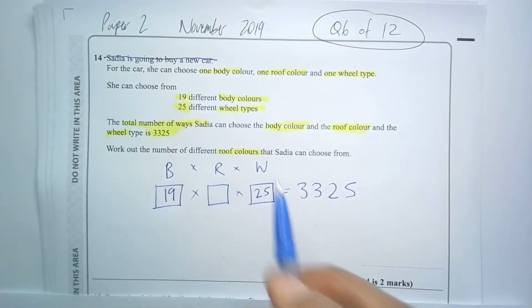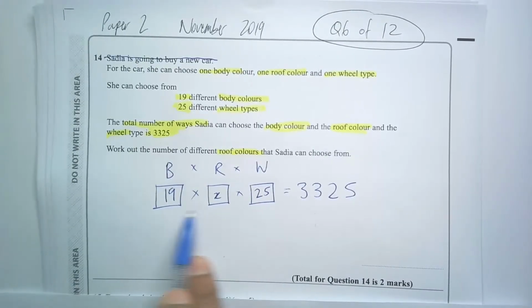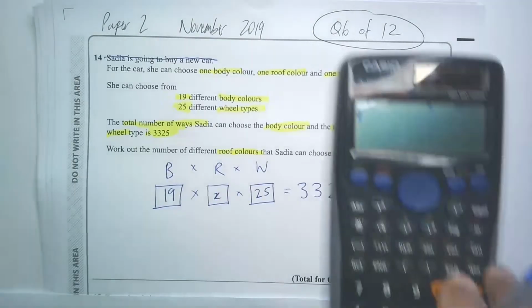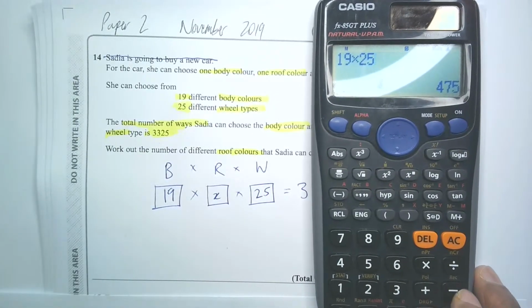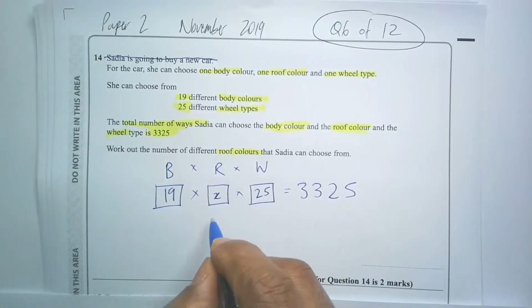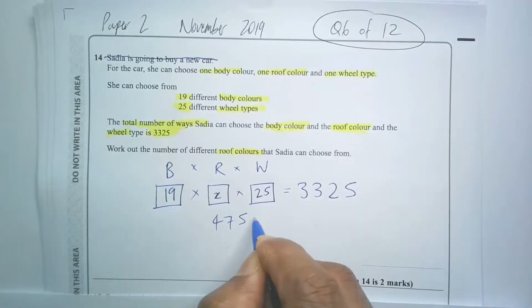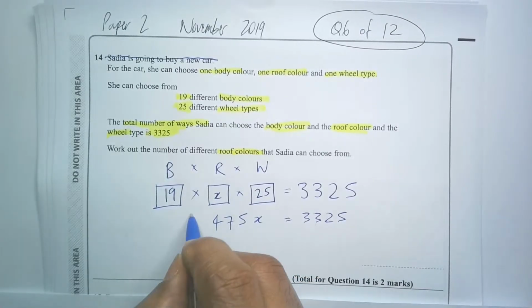If we don't know what R is, that becomes an unknown. And so now we can work this out. 19 times 25, get our calculator out. 19 times 25 gives us 475. 475R equals 3325.